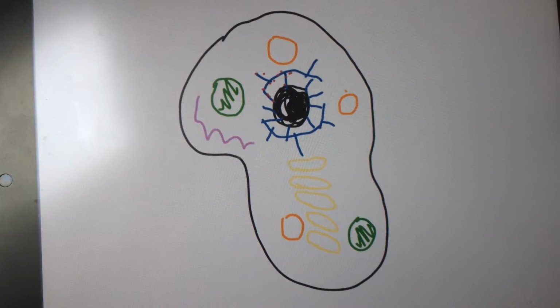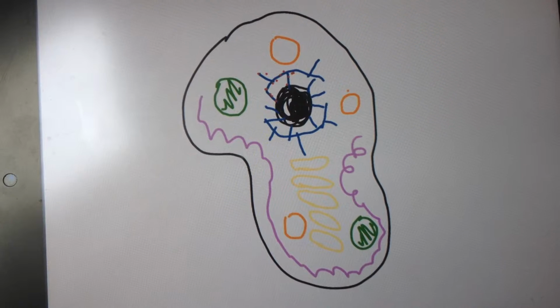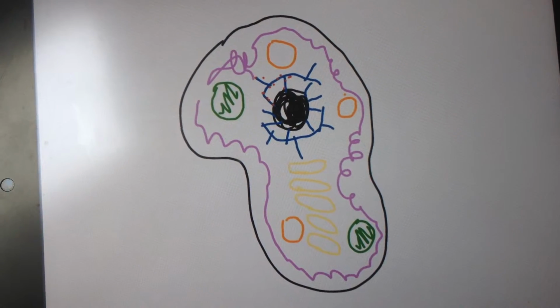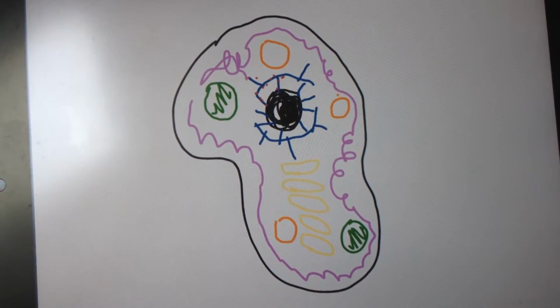This is the cytoplasm. The cytoplasm is a fluid that is found throughout all of the cell. It's thicker than water and holds all the components of the cell in place. It also contains strands of proteins.